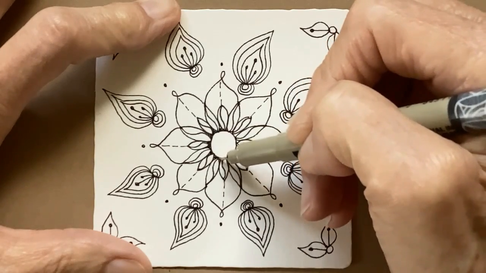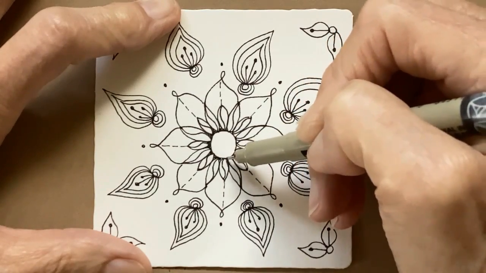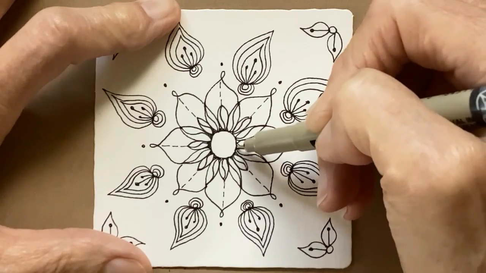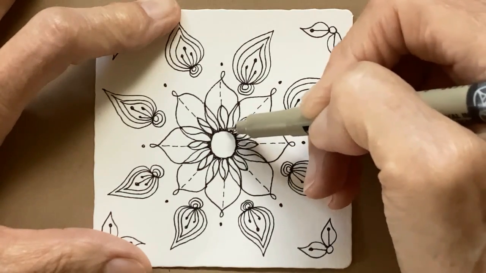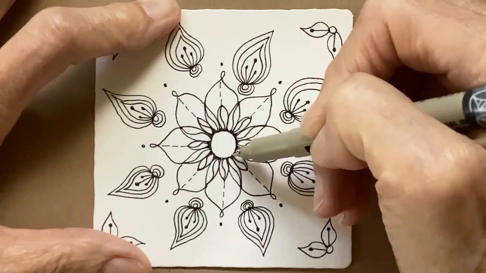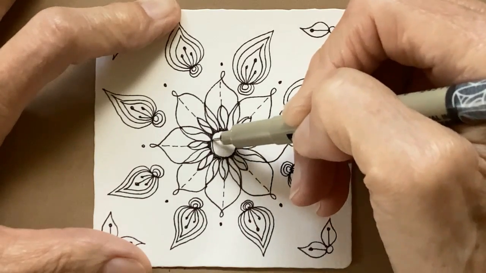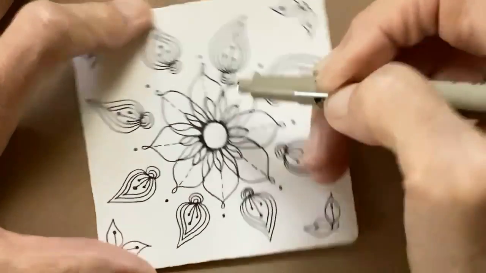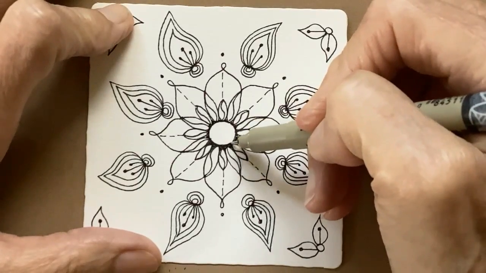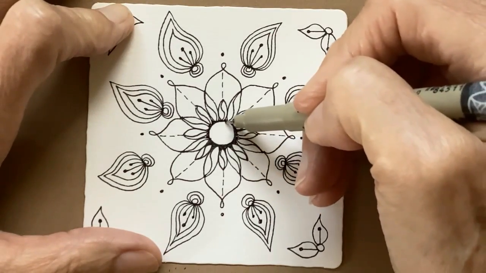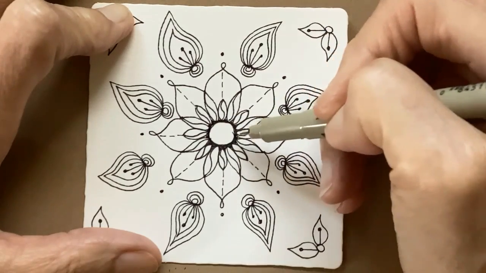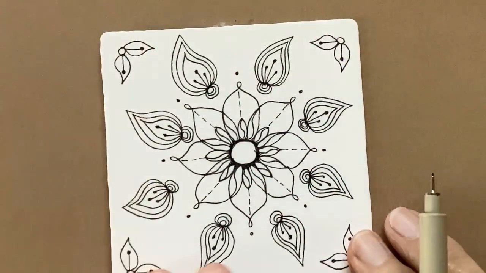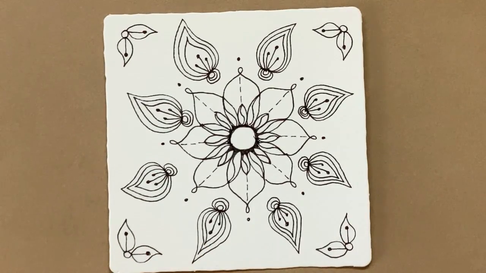Not much. Okay. Just kind of helps to pull this together in the center. Oops, and then I'm just gonna bring this in a little bit. Just trying to kind of even it out. Oops, no mistakes, right? Okay, let's do some shading.